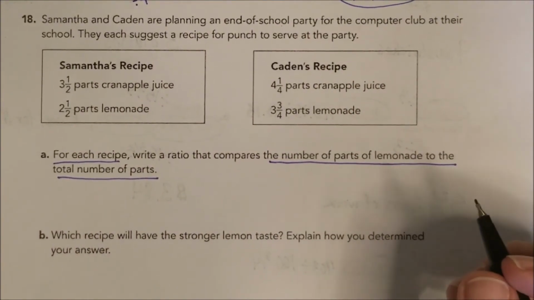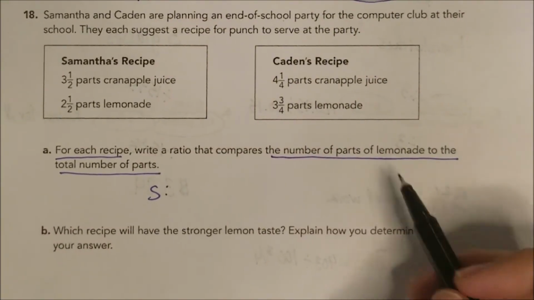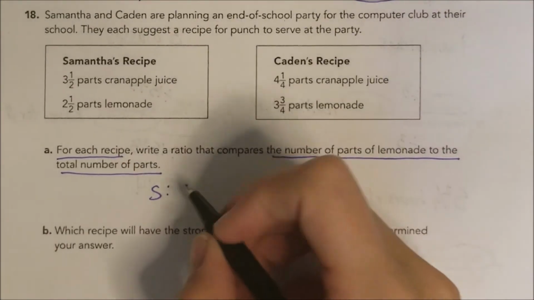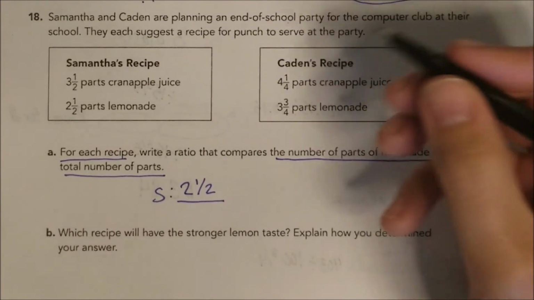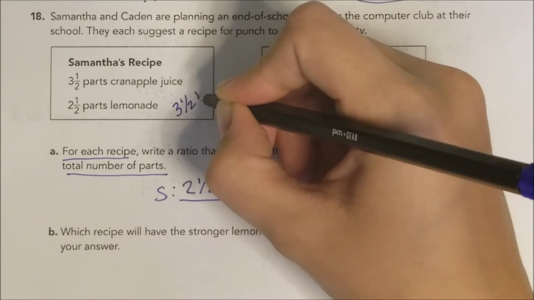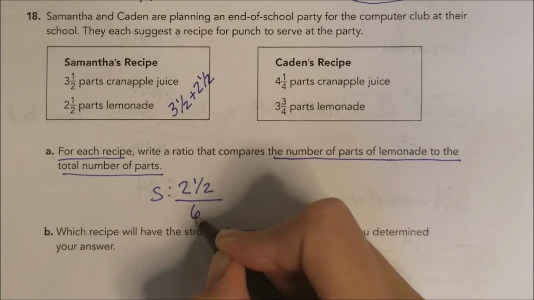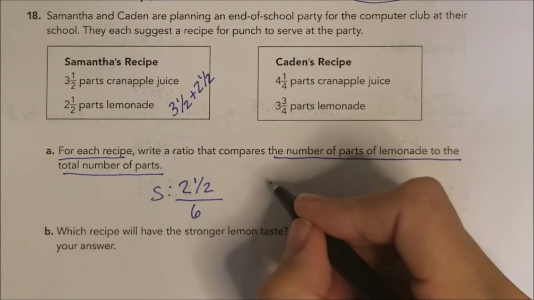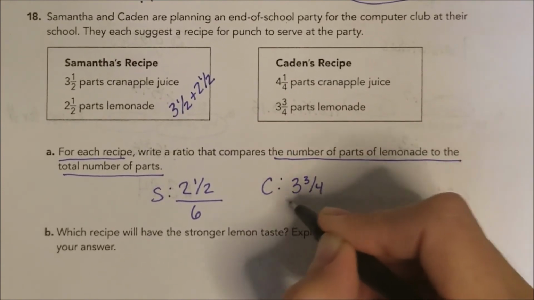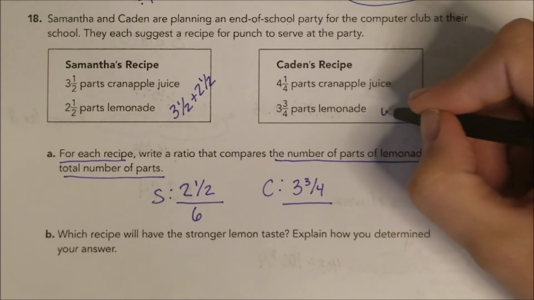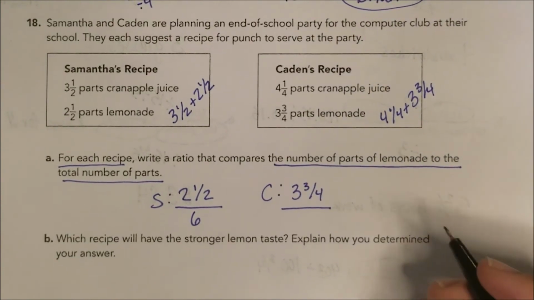So I'm going to use S for Samantha. And this time it's lemonade. So lemonade is 2.5 over the total. So remember, total is adding those two parts together. So 3.5 plus 2.5 is 6. C for Caden, lemonade, 3 3/4. Total is 4 1/4 plus 3 3/4, which gets you 8.